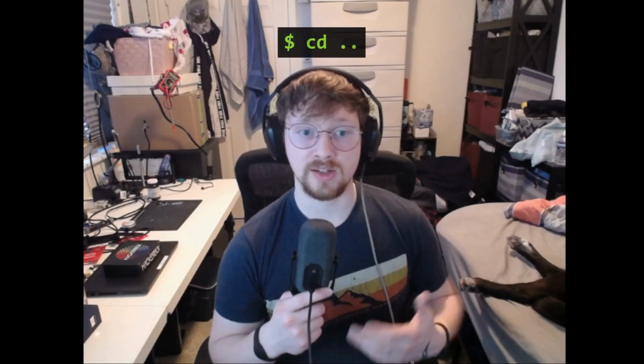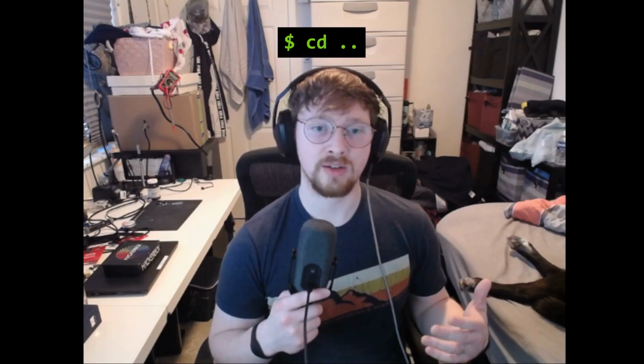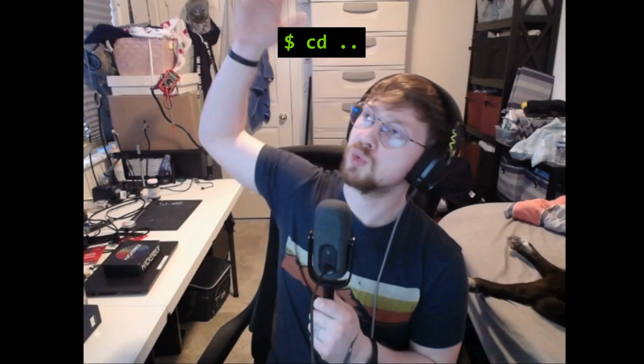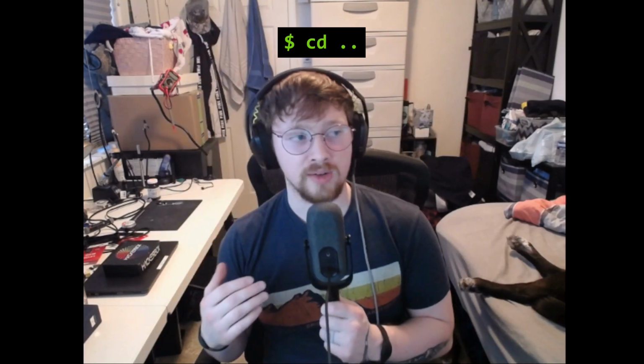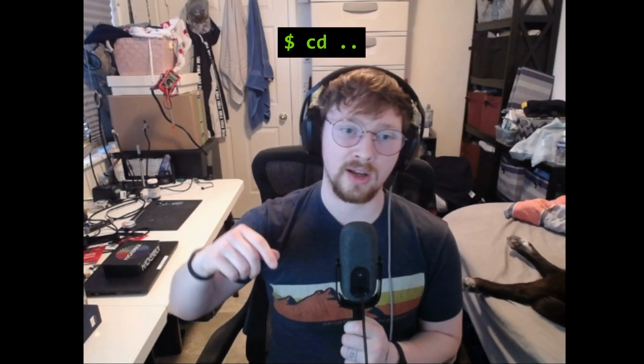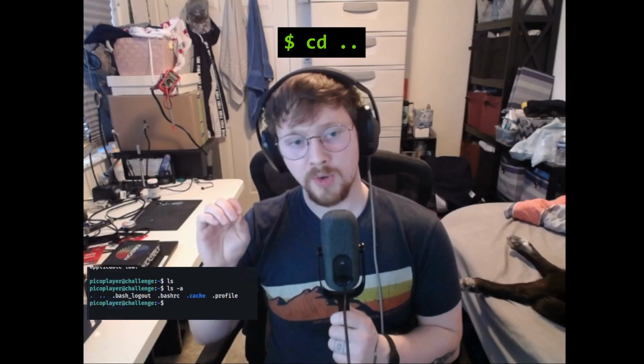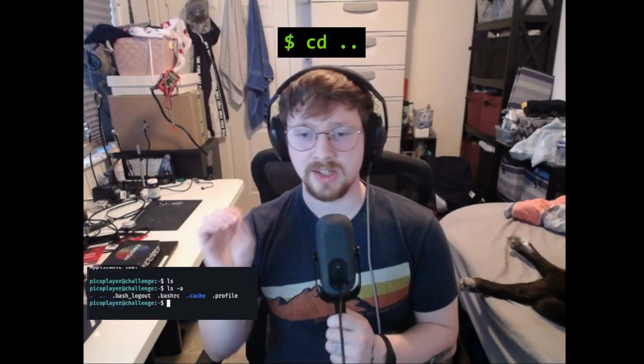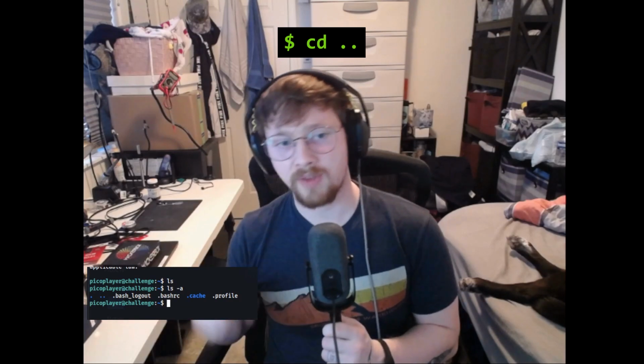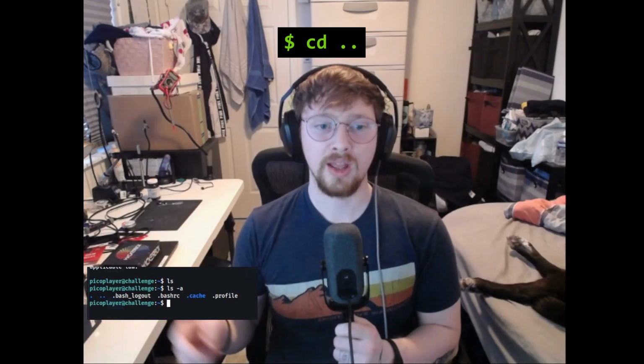Those two dots represent the directory right above us. If you look back earlier in the command line, when we did the ls tac-a, you notice we also have a single dot. That single dot represents the current directory that we're in. So the two dots is the directory right above us, and the single dot is our current directory. cd changes directory. That's it.